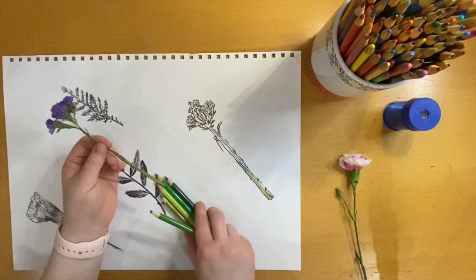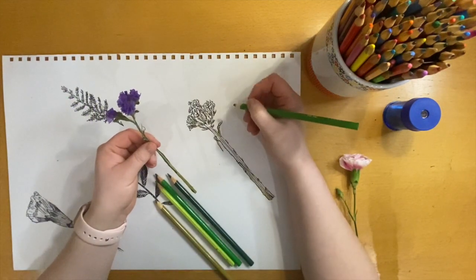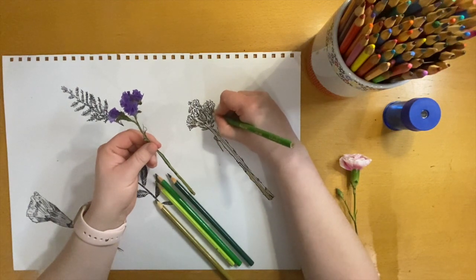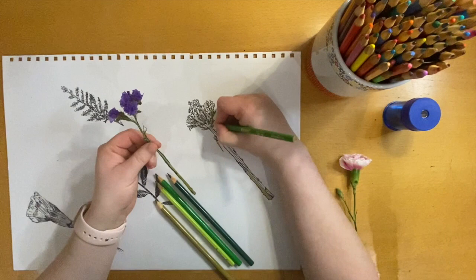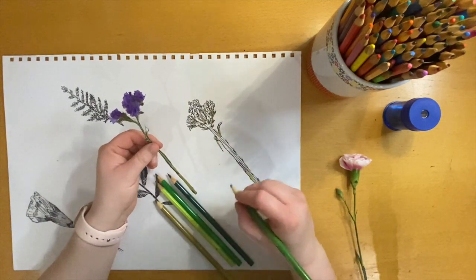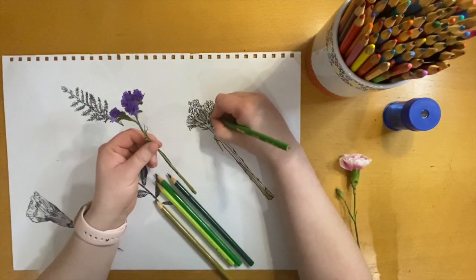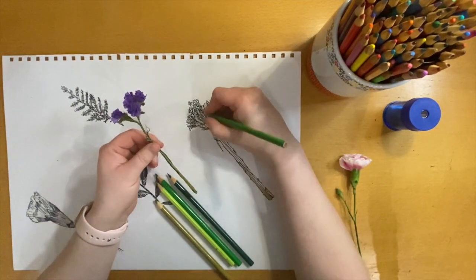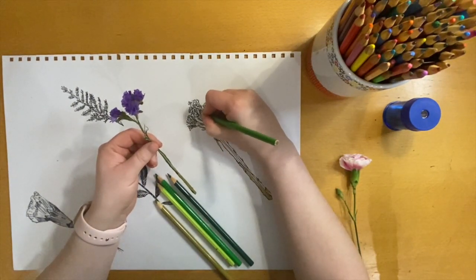Now that I am happy, I am going to go for a pencil in one shade up. So again, holding my flower, I'm going to observe it and start to shade in areas using tone that are a little bit darker. So I am just continuing to observe my flower and add in little darkened areas, and I will continue to do so with the other colouring pencils throughout.